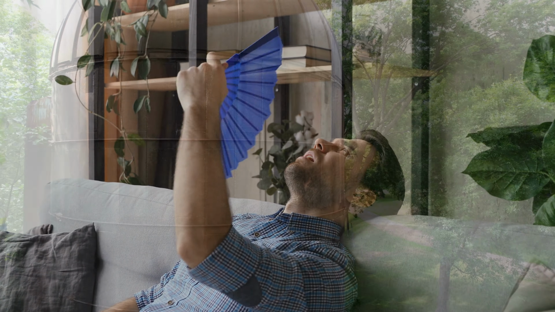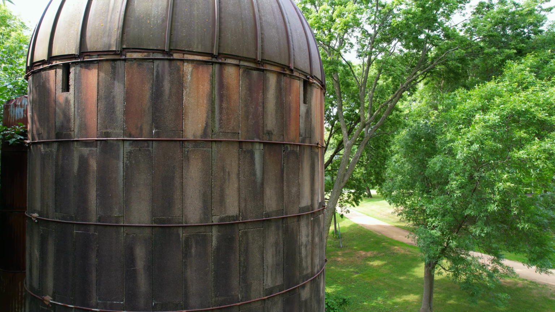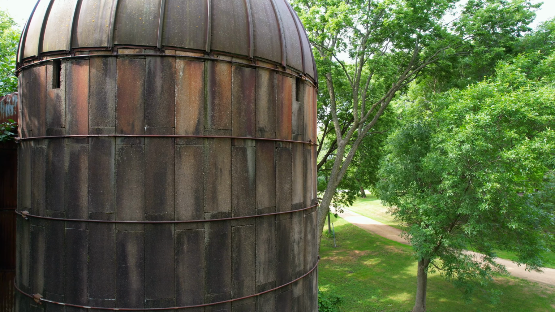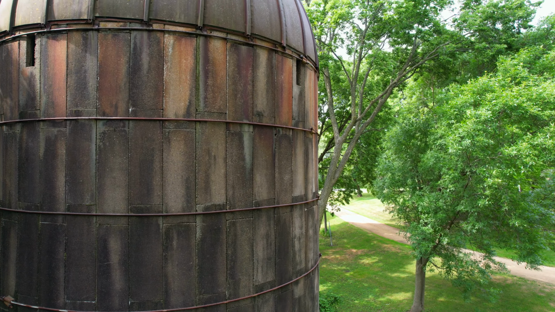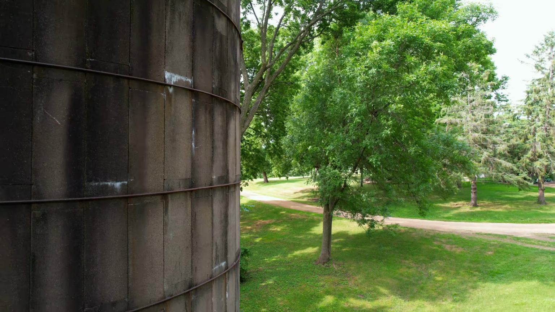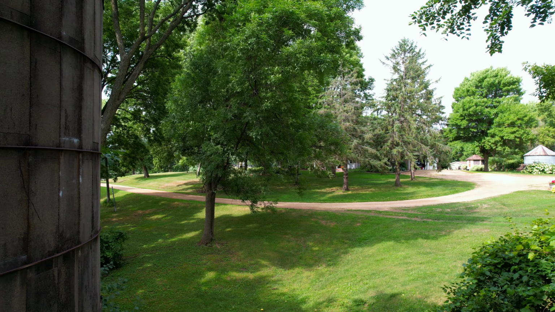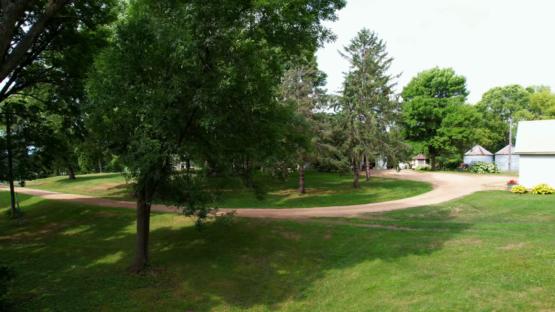Look at that though. Look at the detail on the side of that old 100-year-old silo right there. I have no idea how old it is. Probably 100. See the rust on that thing? The rusticles. It's like being by the Titanic. All right. So now I finally figured it out. I turn off the lock, and then I fly out.